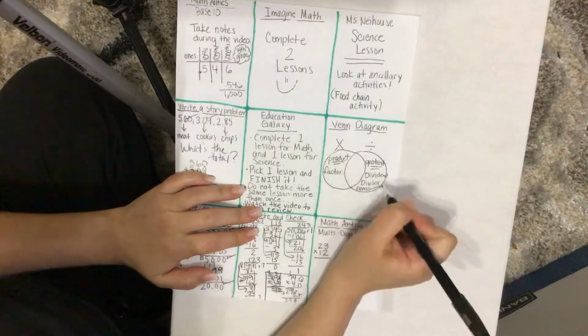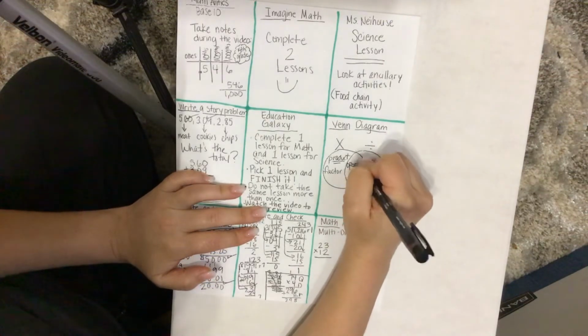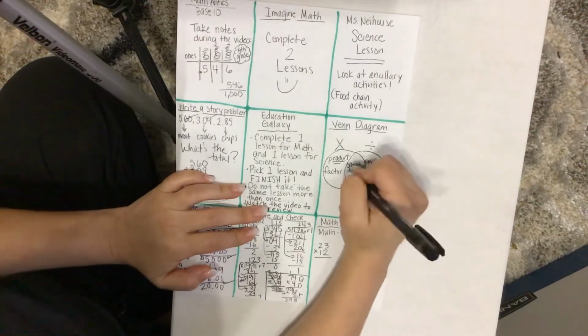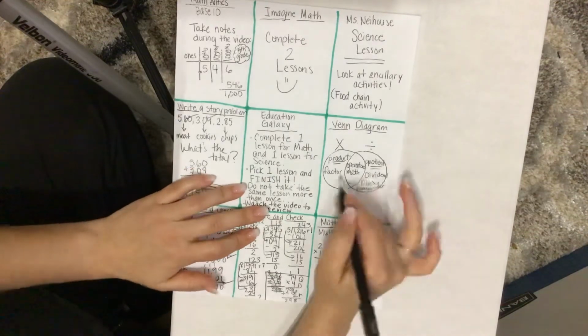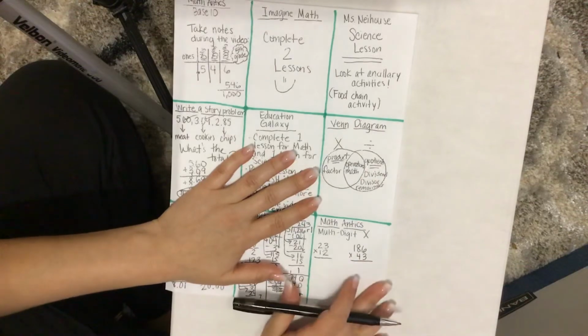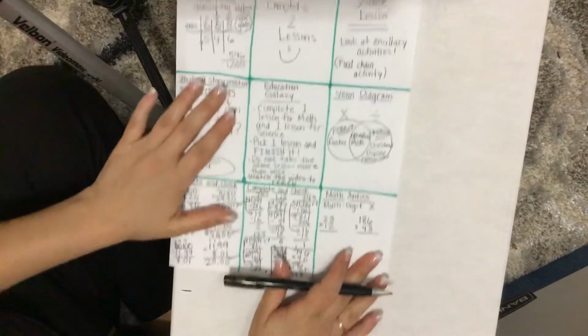What can I say about both? Well, they're both operations, right? So I could put that in the middle. They're also both math, related to math, okay? And that's enough. There's probably a lot more that I could put, but as long as you have 2 or 3 for each, you're fine.